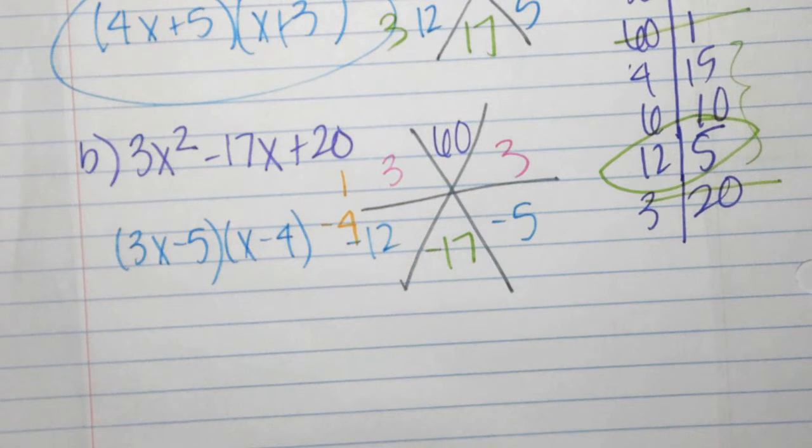But what if 3 plus 20 equals negative 17? No, it doesn't. Never mind. I was doing 3 minus. Hey, be quiet. So they both have to be negative.